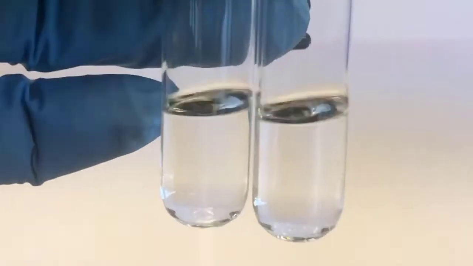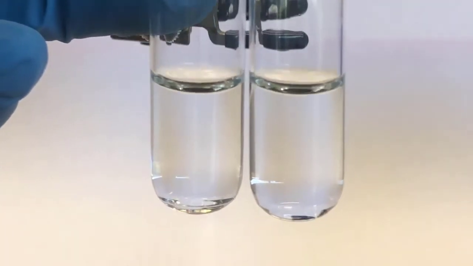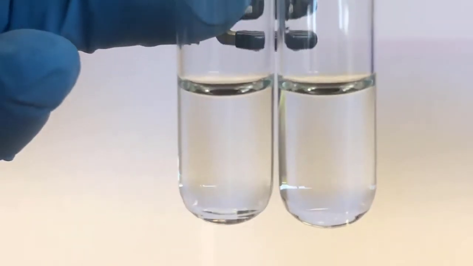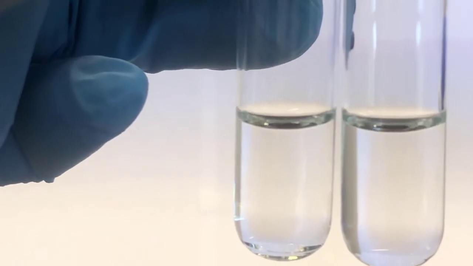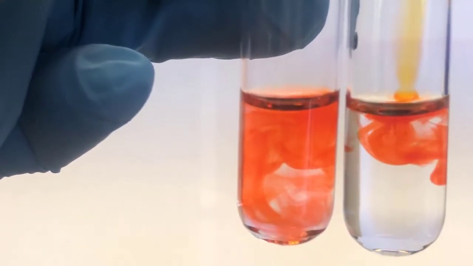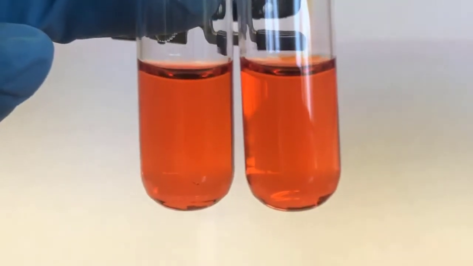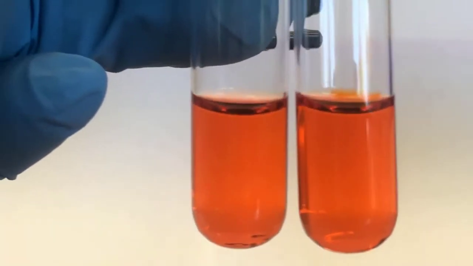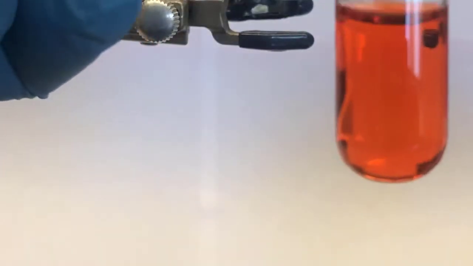Now, two drops of methyl orange to each tube. And we're going to keep the tube on the left as a reference. So now I'll continue to work with the single tube.